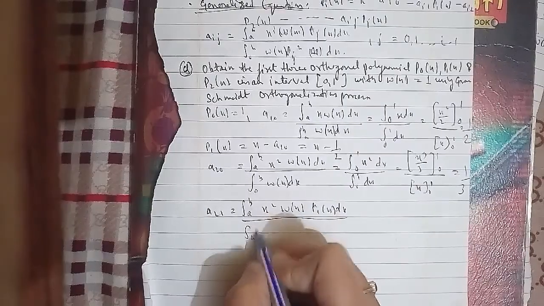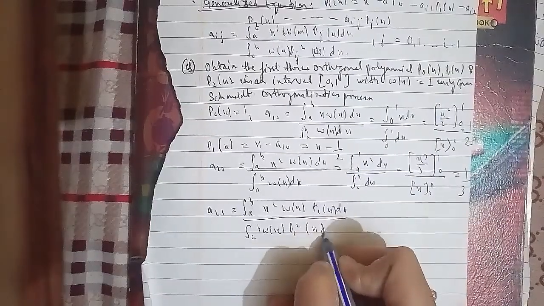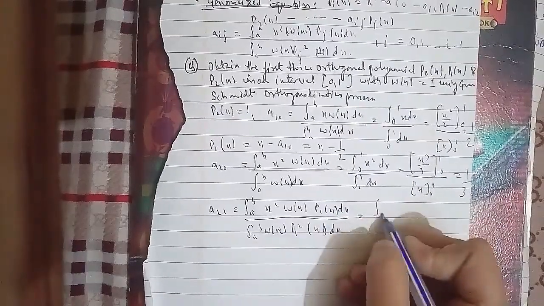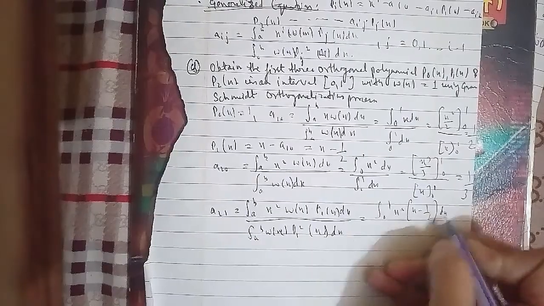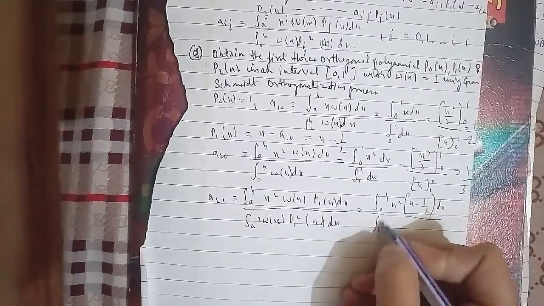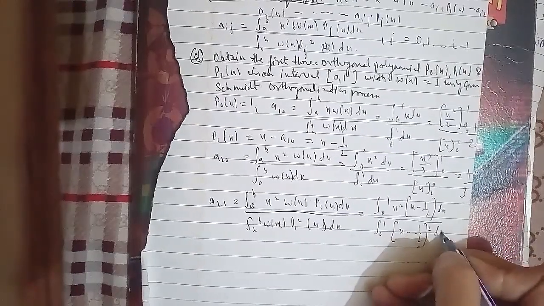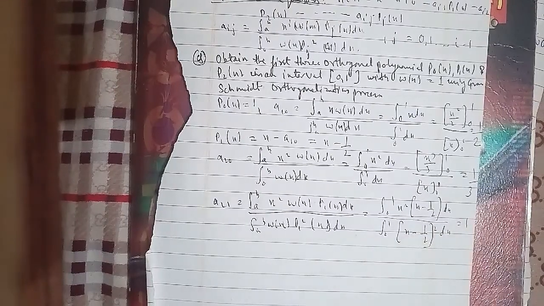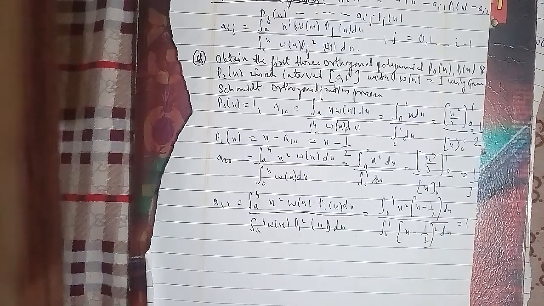So for the same we go ahead further, and that has been another question, which we'll solve further. Here we go ahead. That has been p2(x) equals to x square minus a20 minus a21 p1(x), it will give you x square minus 1 by 3 minus (x minus 1 by 2), which will give you x square minus x plus 1 by 6, that we get as an answer for this type of question.